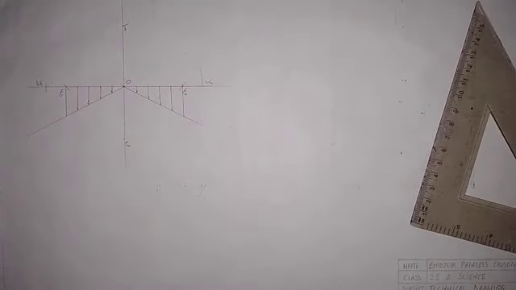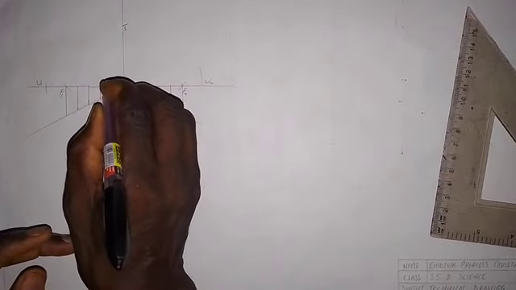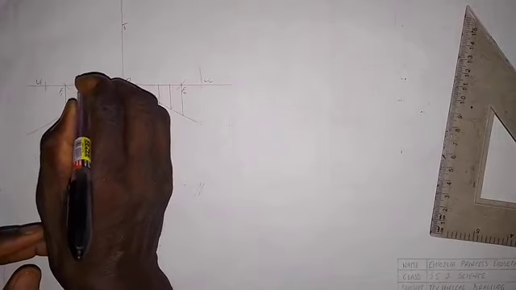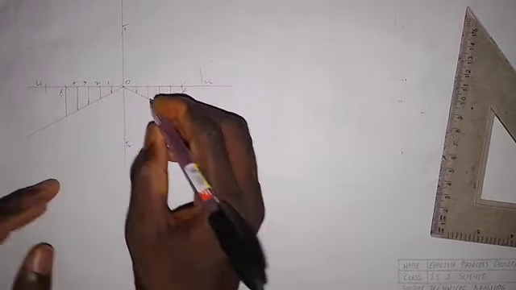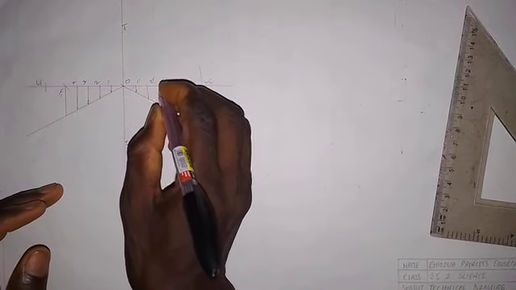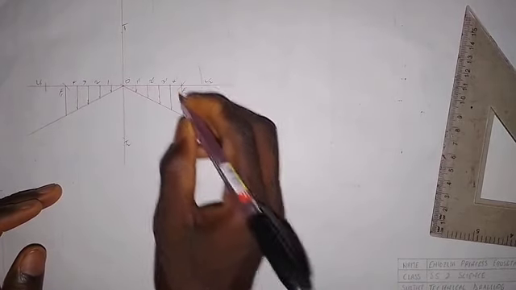Okay. So the next thing that we are going to do is to number these points. So this will be point 1, this is point 2, this is point 3, this is 4. Leave the last one. Then I will call this 1 prime, this is 2 prime, this is 3 prime, this is 4 prime. So we have all this.